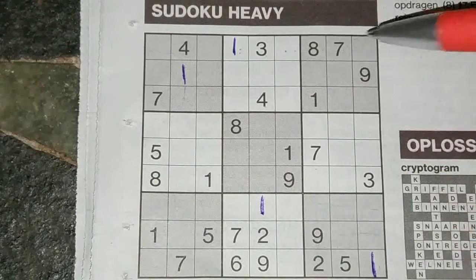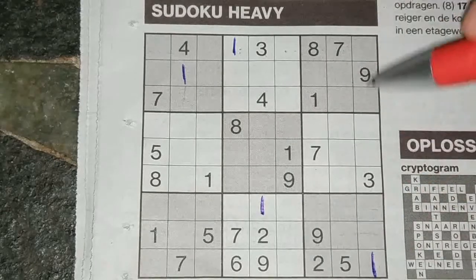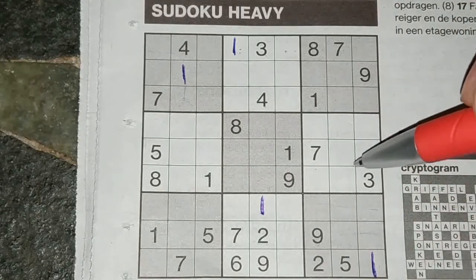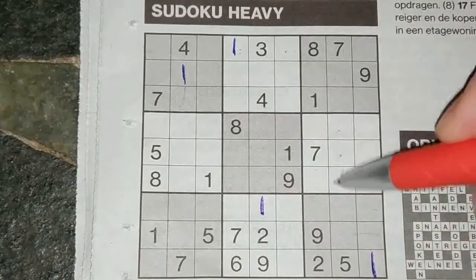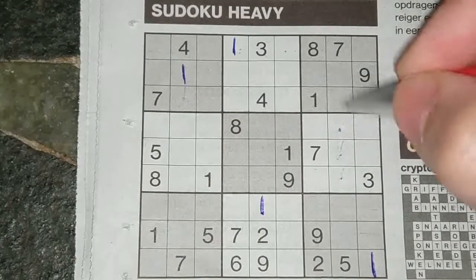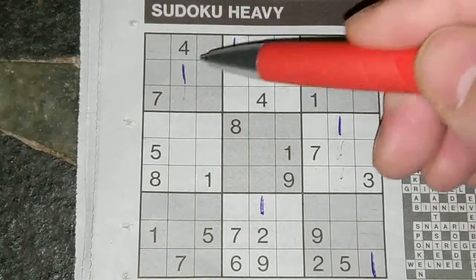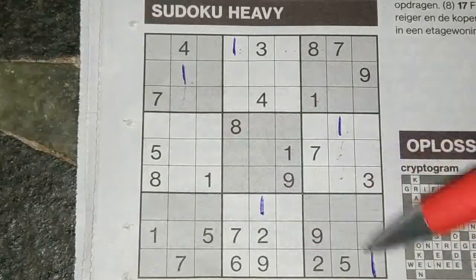1 in the last column, 1 in that column. So in the column between, the only three places for a 1 is here, here, or there. But I see here 1, no one there. I see here 1, no one there. Only place for the 1 is here. And all the 1s are used, I can see.